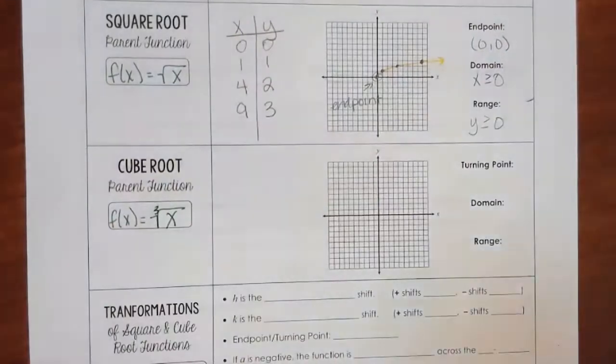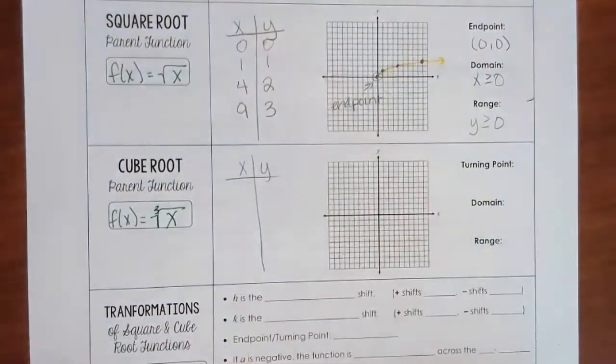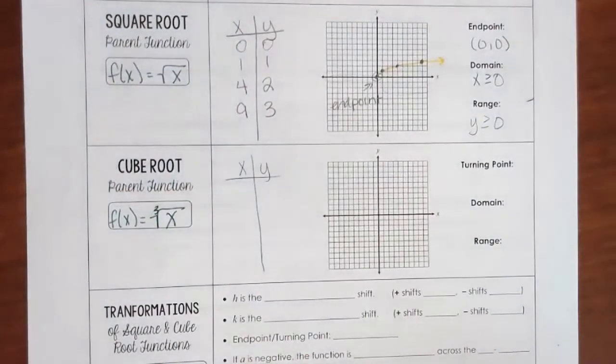So it's the cube root of x. Remember, it's also the most basic. So if you were to plug this into your calculator and look at the table, you could go into the negatives and you could go into positives. And since we're wanting perfect cubes, you want to input x values that are going to give you a perfect cube underneath your cube root.